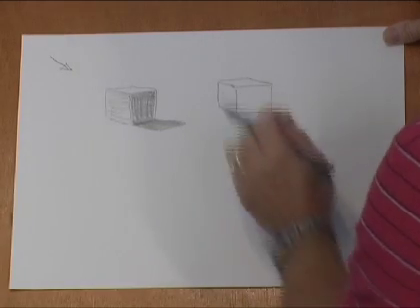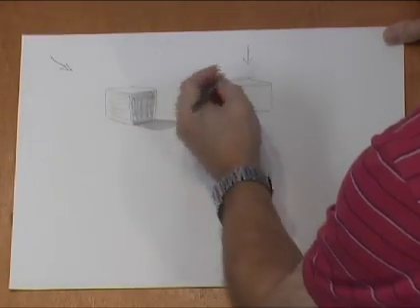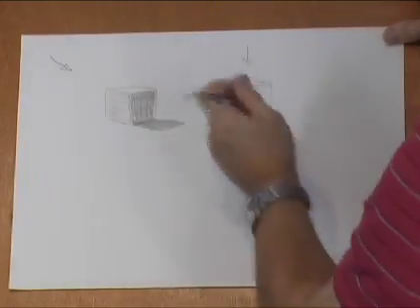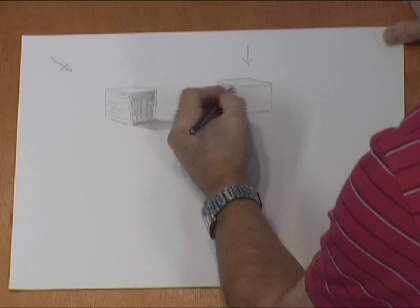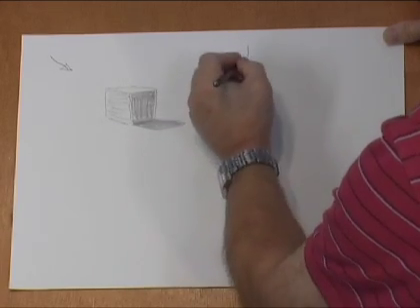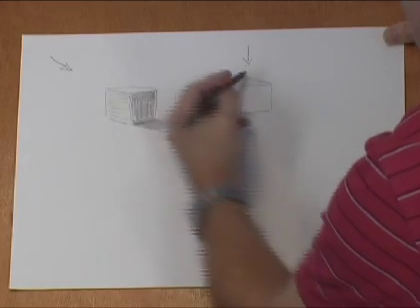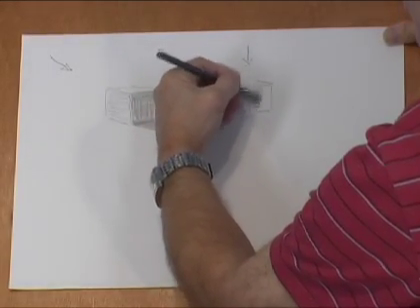Now I'll do that one again, but let's assume that the light source is coming from this direction, from, if you like, from behind this corner. This is still going to be quite light. That's going to be quite dark because all the light is on the far side of this block, and this is going to be quite dark as well. Let's do it that way so we can distinguish the two.